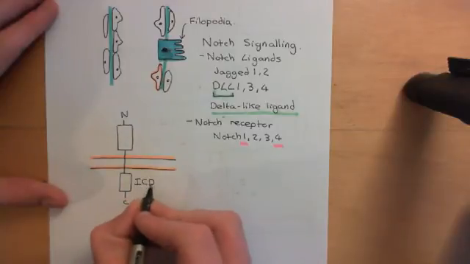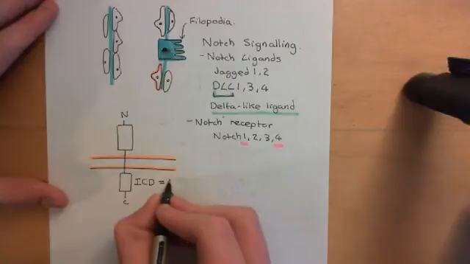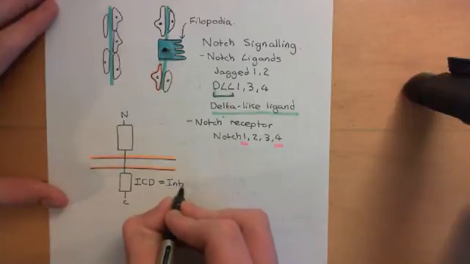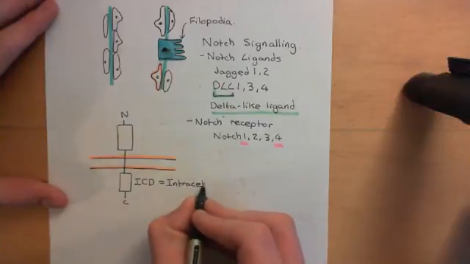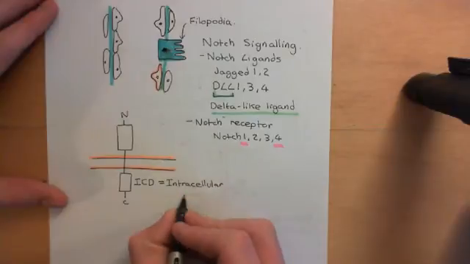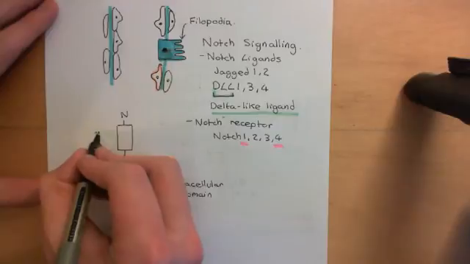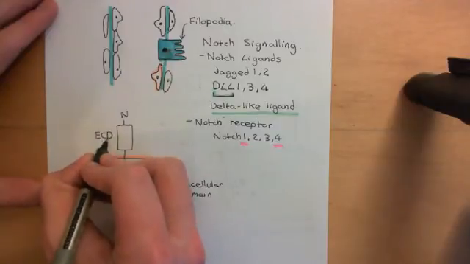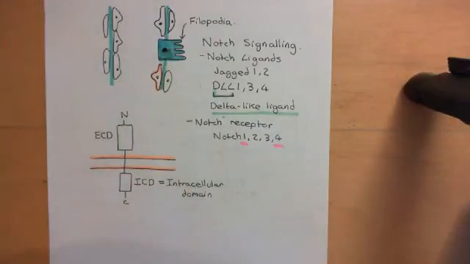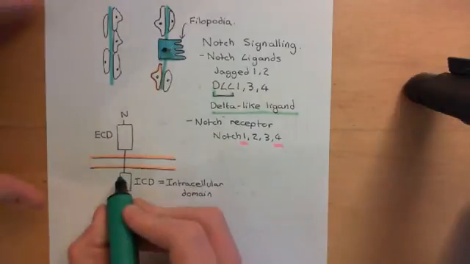The intracellular domain here, the ICD. Whenever you see ICD in biology, it's generally standing for intracellular domain. Then we've got the extracellular domain over here, which will be binding to our notch ligand, so ECD for extracellular domain. Let's colour these in different colours.